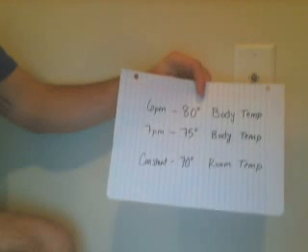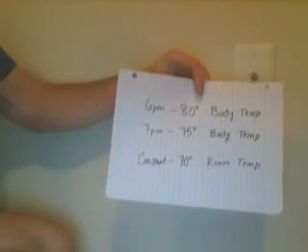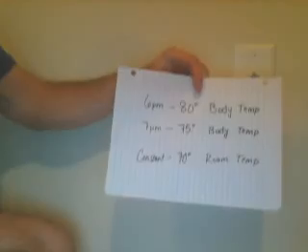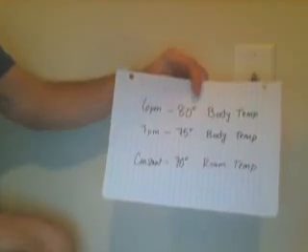So from that paragraph, we learn a few things. We learn that at 6 p.m. the temperature of the body is 80 degrees. At 7 p.m. the temperature of the body is 75 degrees. And the constant temperature of the room is 70 degrees.